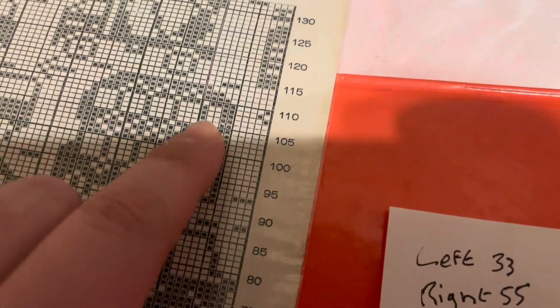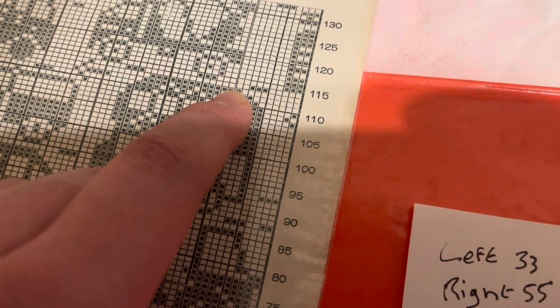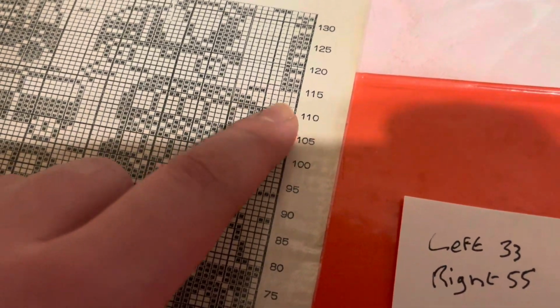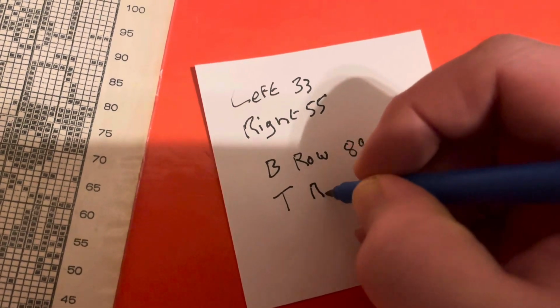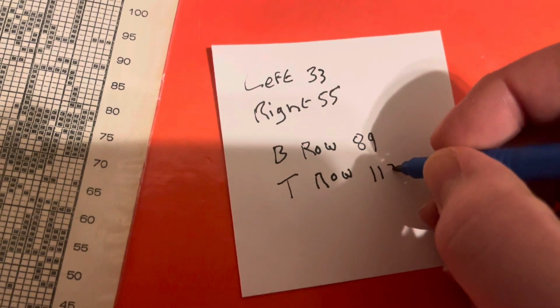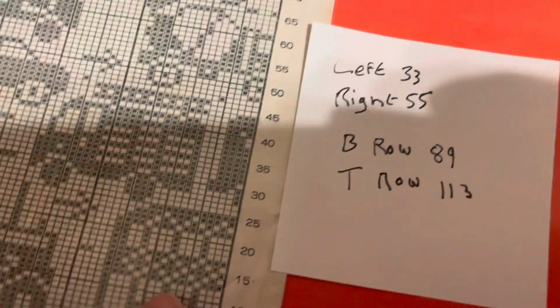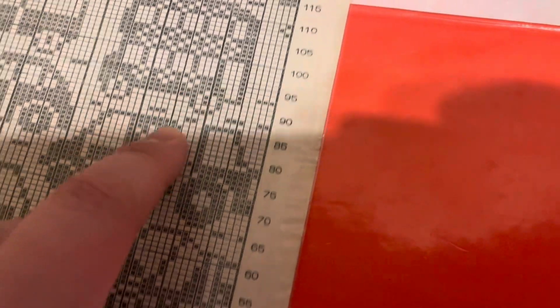And the top row is on 110, 11, 12, 13. There we go. They're a bit awkward to work out, these Mylars, sometimes. Top row 113. There we go. So these coordinates will help us in repositioning this bus pattern from the bottom here to get it exactly where it is printed on the chart here on this area of the design.